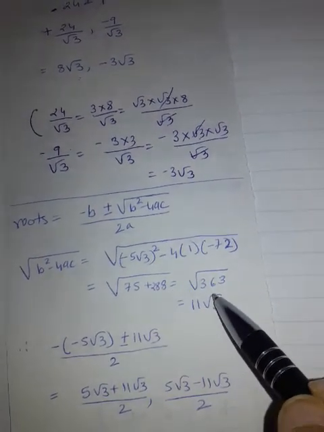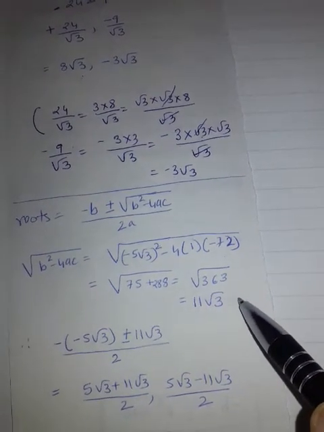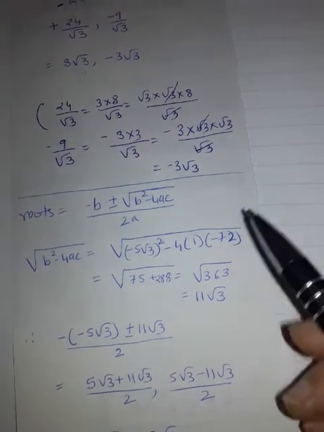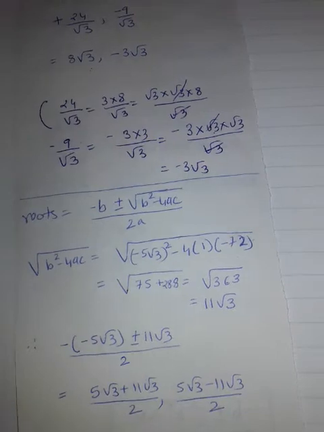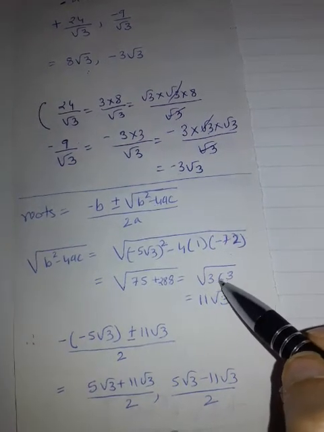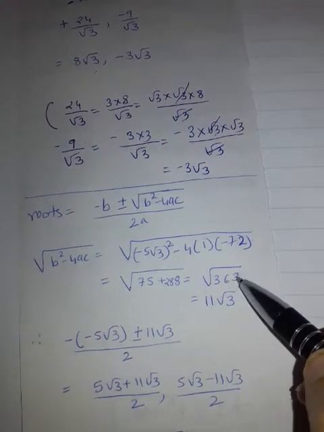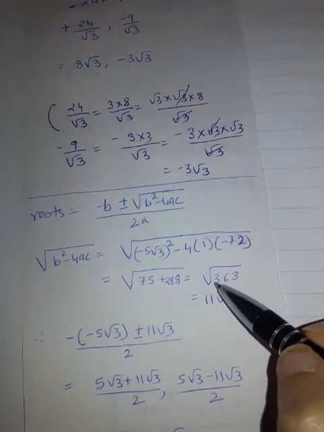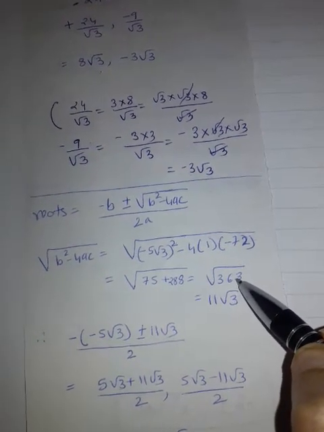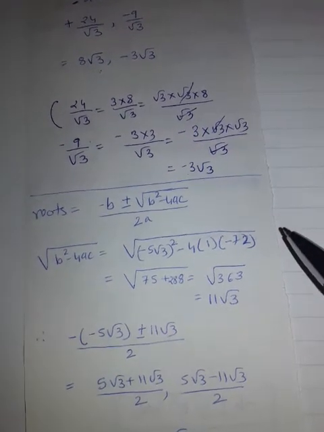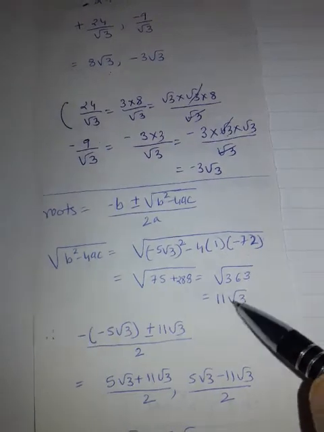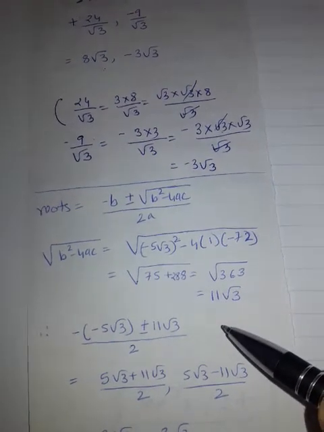So when I solve, I get the answer 11 root 3. In the square root sign, when I see 363, it should immediately strike me that this is 121 into 3. 363 का 1/3 करोगे तो 121 ऐसे होता है, right. And square root of 121 is 11, so 11 came out, so it is 11 root 3. Now this type of calculation you must do very fast.